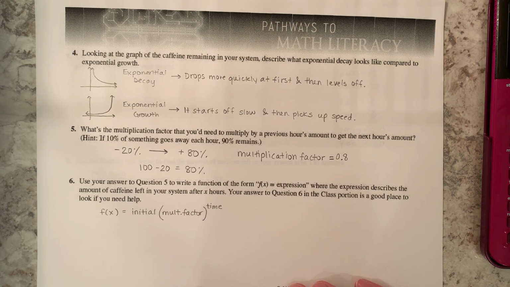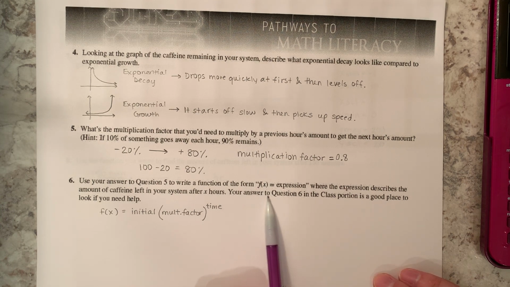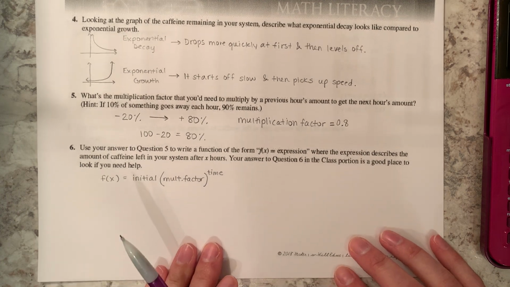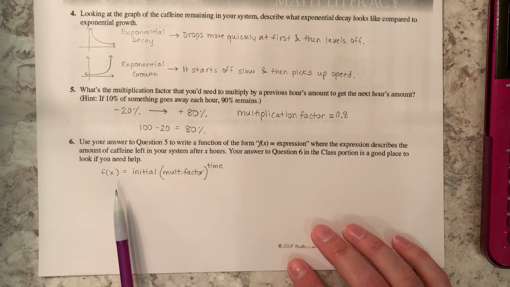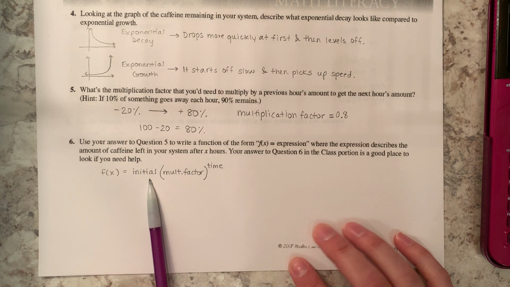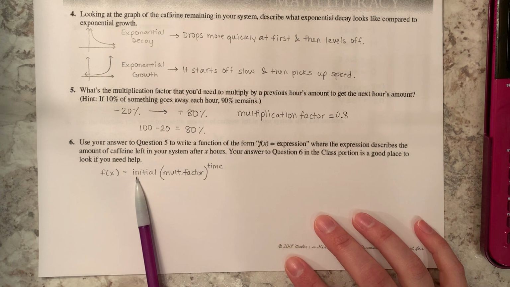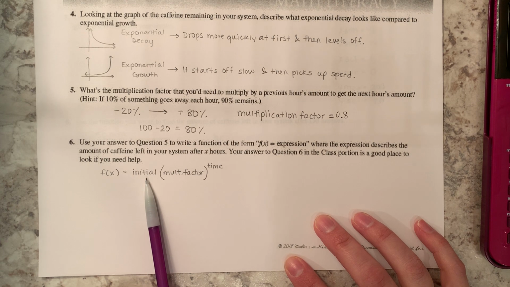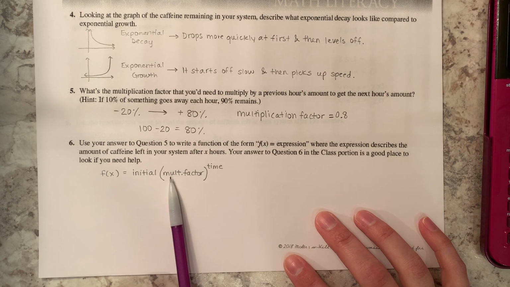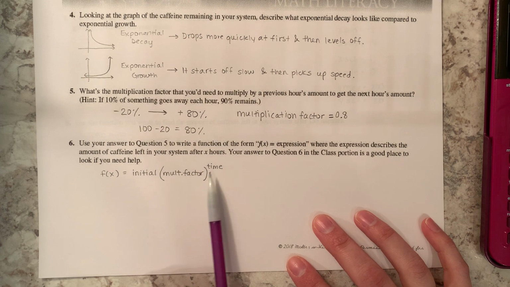Okay, now it says use your answer to question 5 to write a function in the form f of x equals expression, where the expression describes the amount of caffeine left in your system after x hours. Then it says use your answer to question 6 in the class portion if you need some help. So I went ahead and took what we learned in the 4-5 class portion. Remember, we used variables, of course, but I'm using words here. The number that goes in the very front, in front of the parentheses, is always what you're starting with. It's your initial amount. Inside is your multiplication factor, and then it's always raised to the time, right?